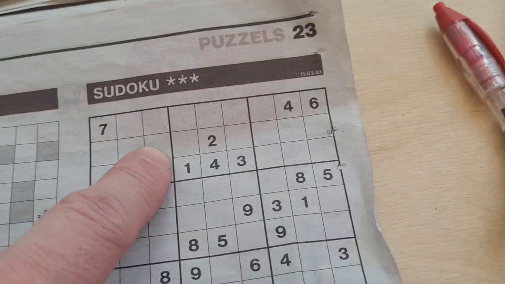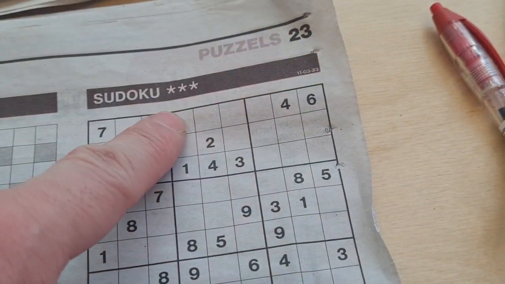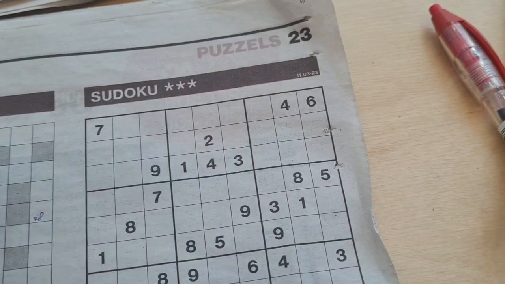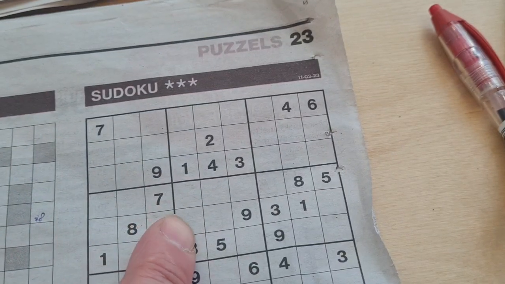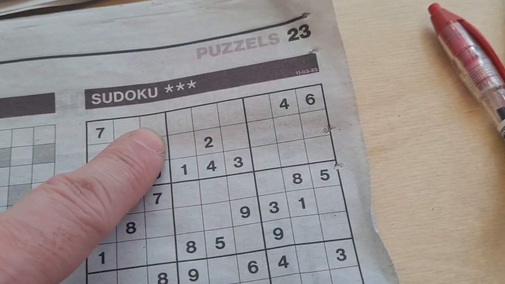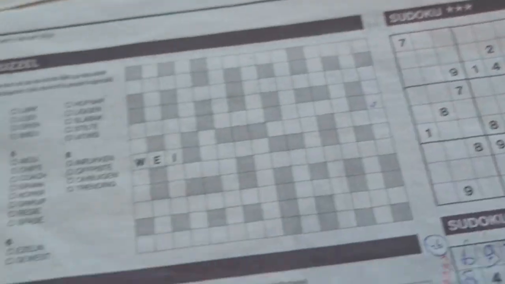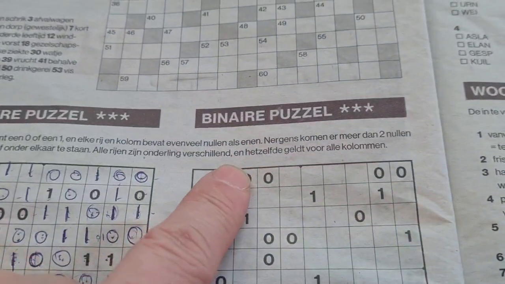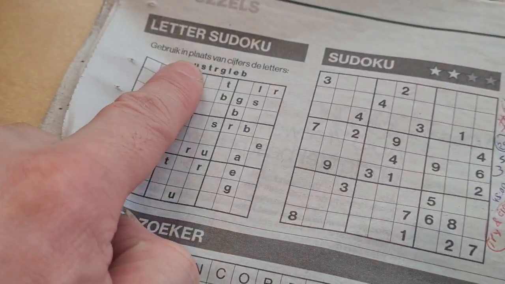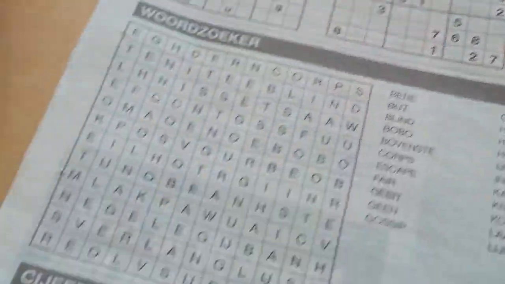The Sudoku with 3 stars, well, it's not quite right. This one has 28 printed digits, so it should be a 1-star puzzle. And we have a 10x10 binary puzzle in this puzzle page. In the additional, we have also 3 extra puzzles. Those puzzles are the letter Sudoku, the 2 stars, and the tectonic with 1 star.